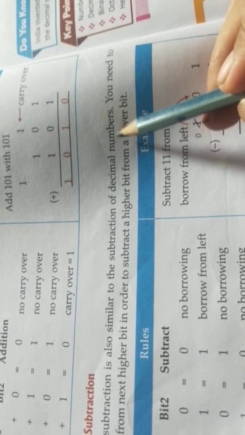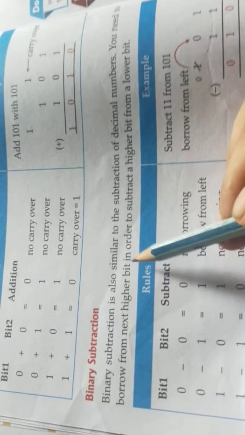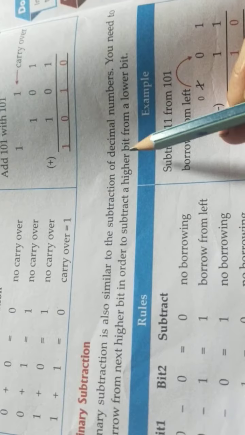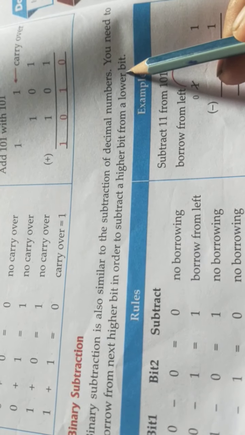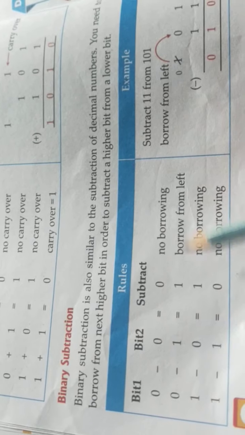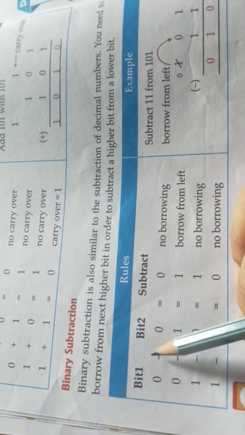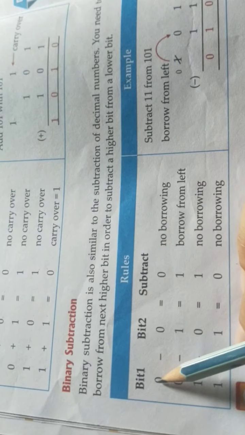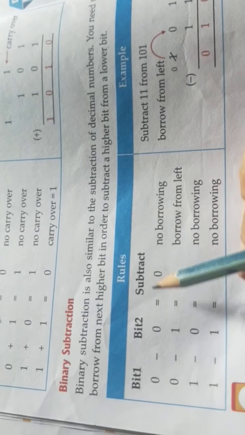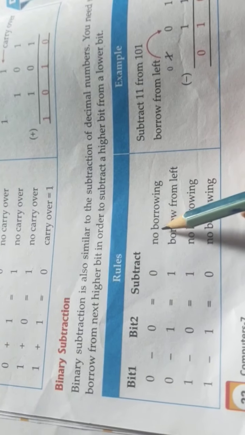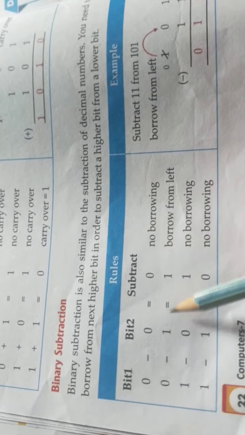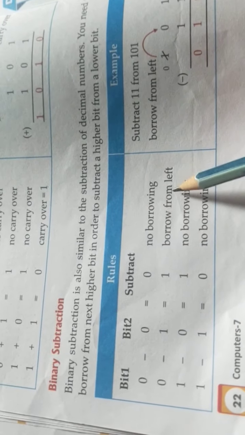Now the binary subtraction. Binary subtraction is also similar to subtraction of decimal numbers. You need to borrow from the next higher bit in order to subtract a higher bit from a lower bit. There are rules and an example given over here. First we'll look at the rules. Bit 1 minus bit 2: 0 minus 0 is equal to 0, so no borrowing. 0 minus 1 is equal to 1, borrow from left.